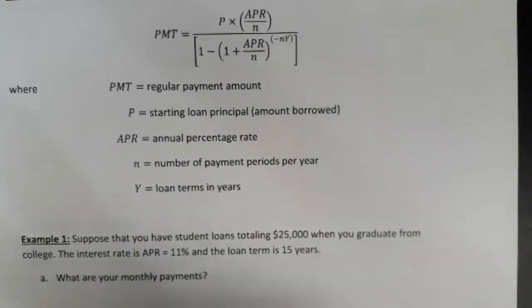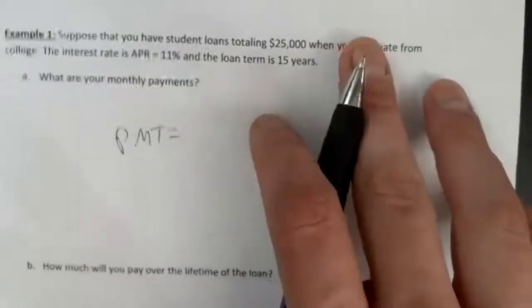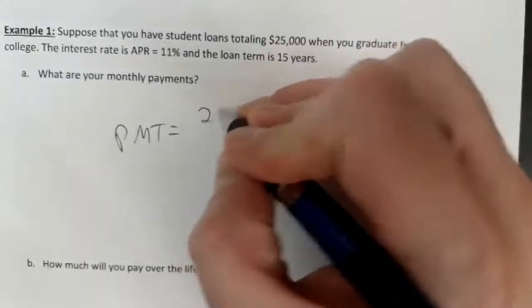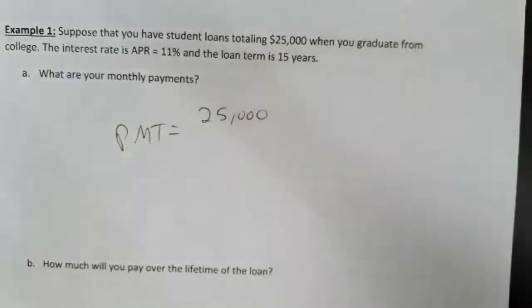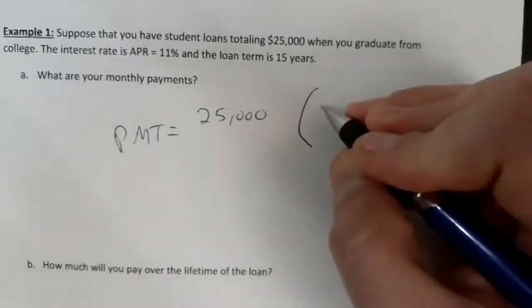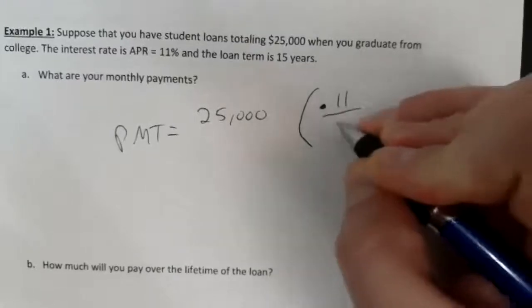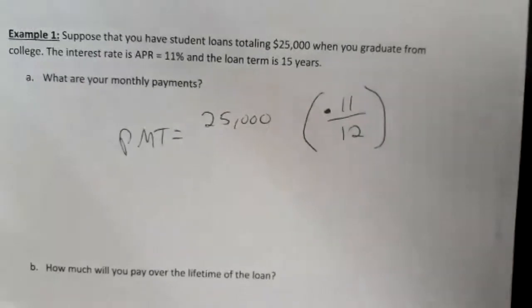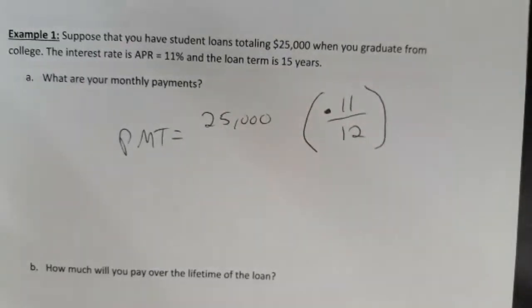And so we're referring back to this formula. The first thing that I want to put in there is my principal. My principal is 25,000. I want to multiply this by the APR. My N is 12 because I'm making payments each month.